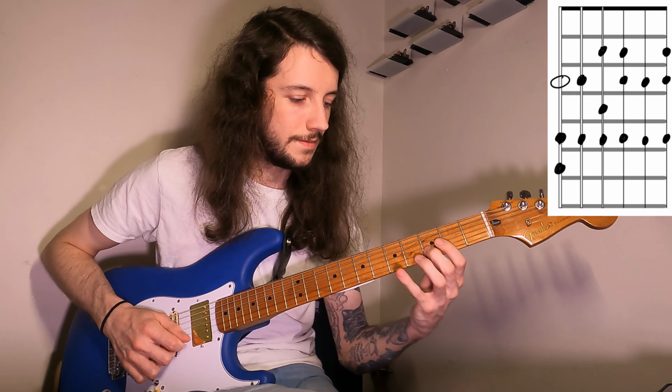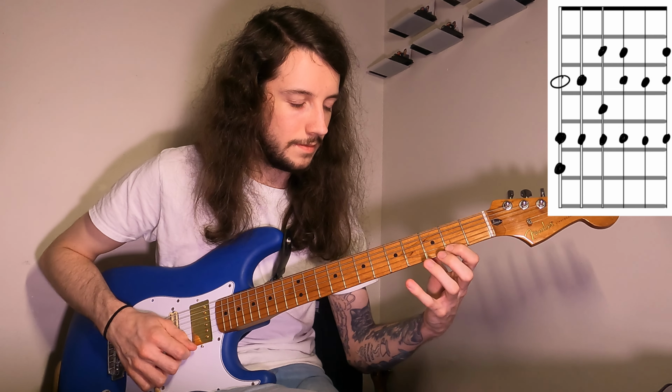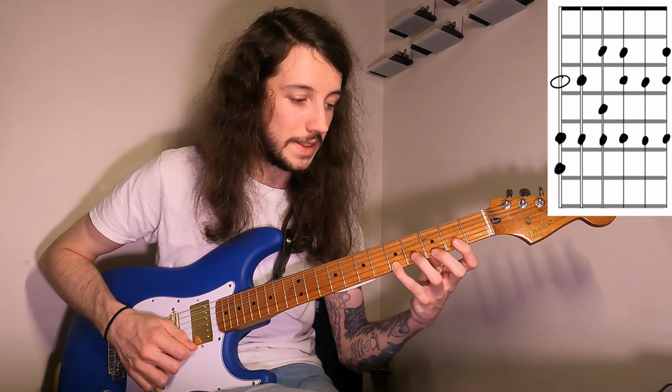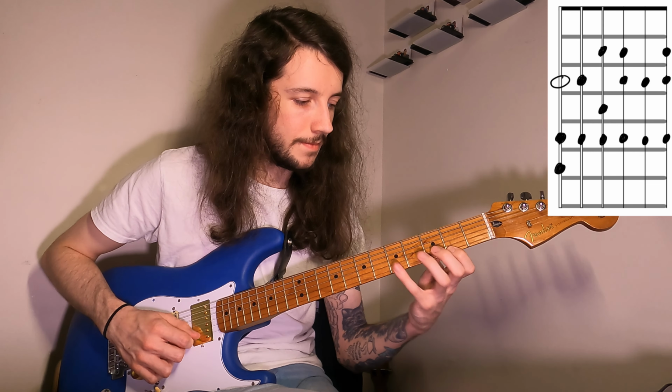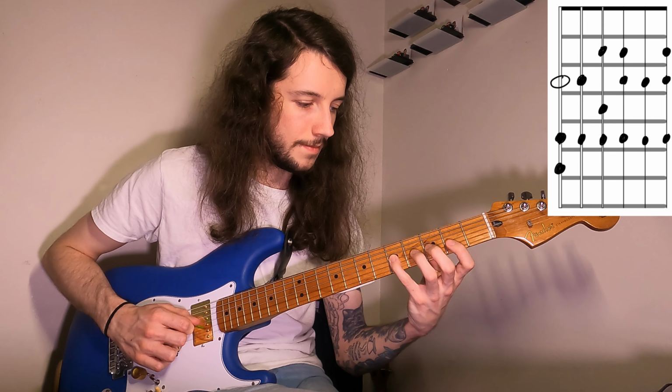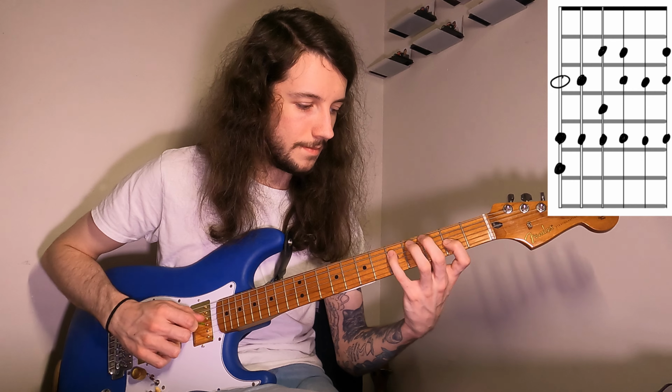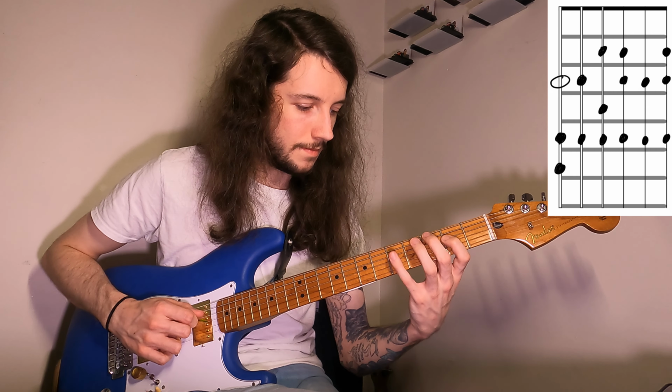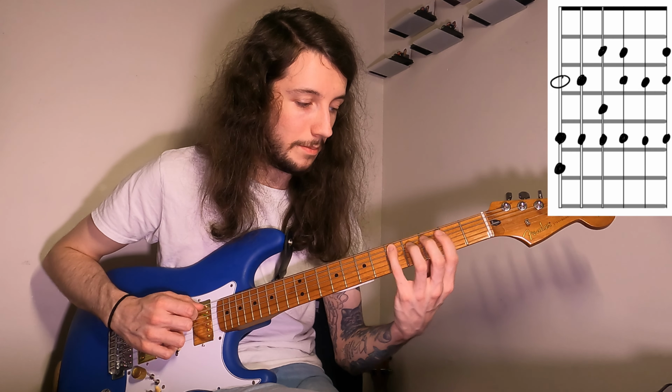Then the rest of the scale is pretty smooth sailing. Back down. Same fingering here: pinky, pointer finger. That lets me get my pinky back down here.